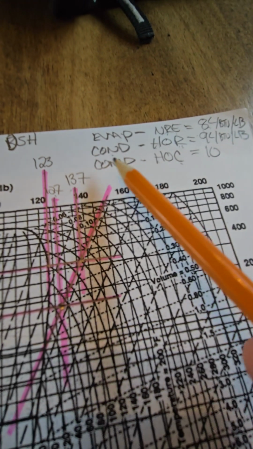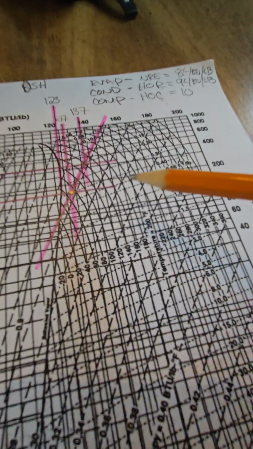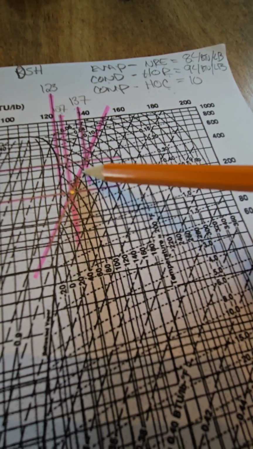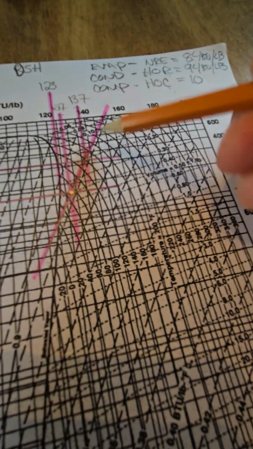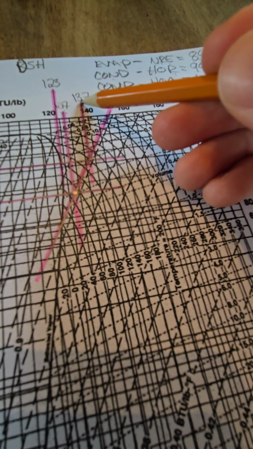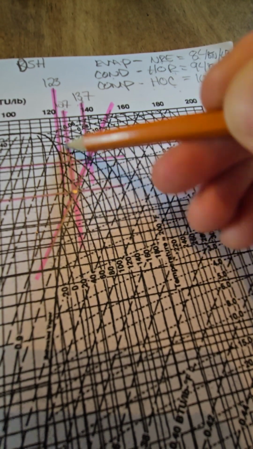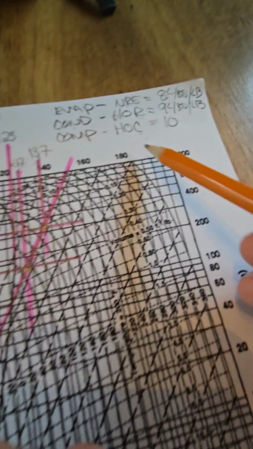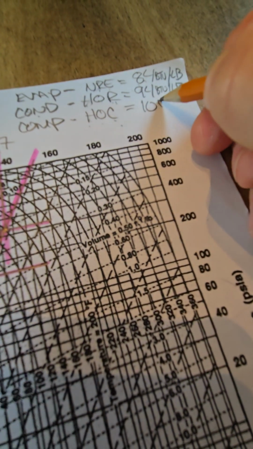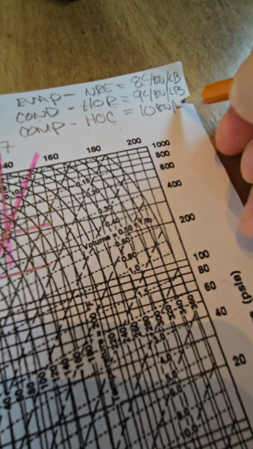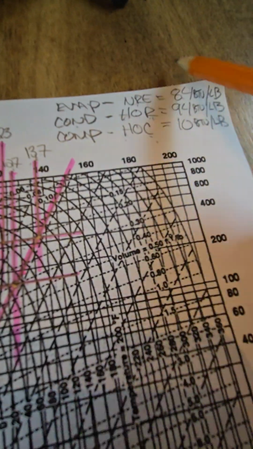And then heat of compression. We go to our compression line, which is right here from this point to this point. We're going to take 137 minus 127, which will give us 10 BTUs per pound. So that's our NRE, HOR, and HOC.